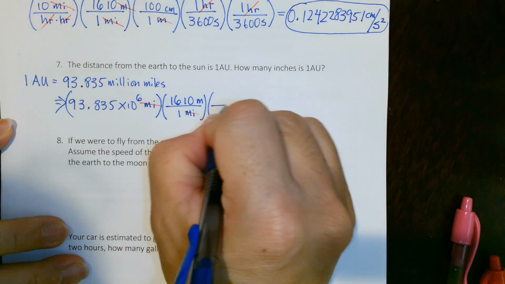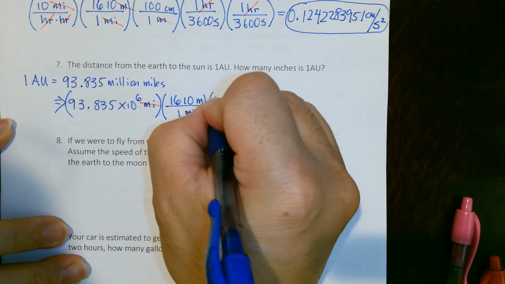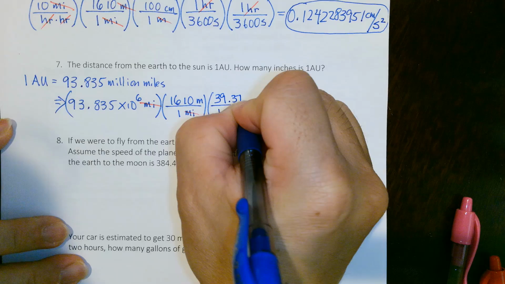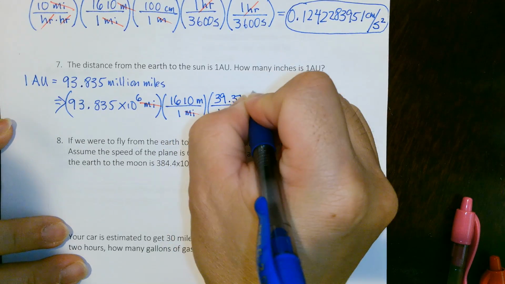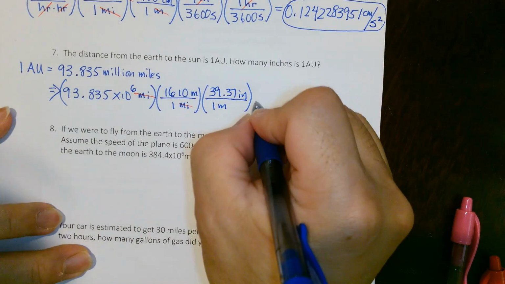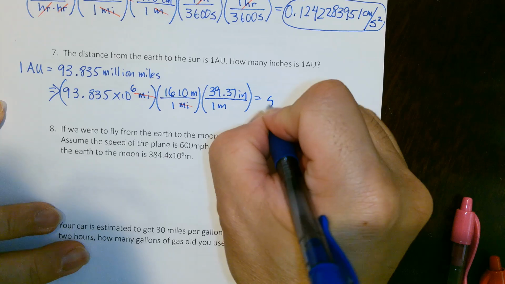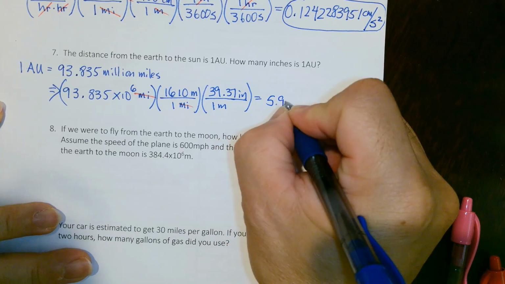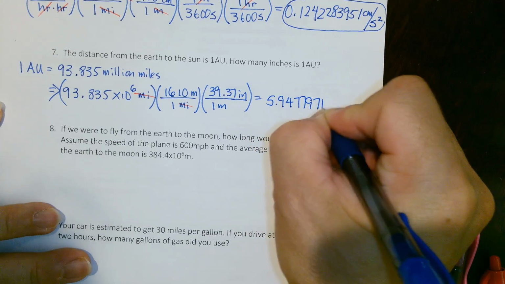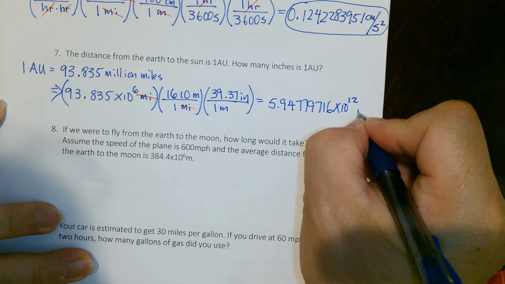Then in 1 meter there are 39.37 inches. So that was pretty easy, right? And that is equal to, I get something like 5.94779716 times 10 to the 12th inches.